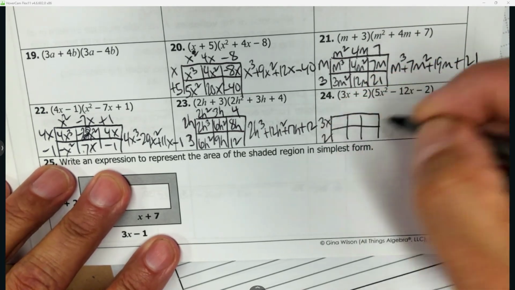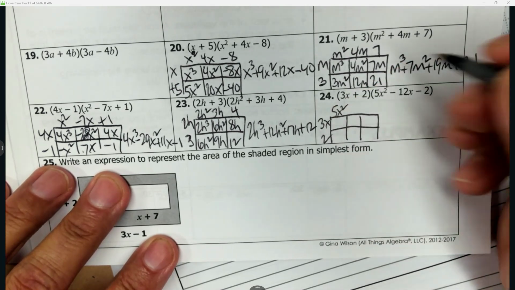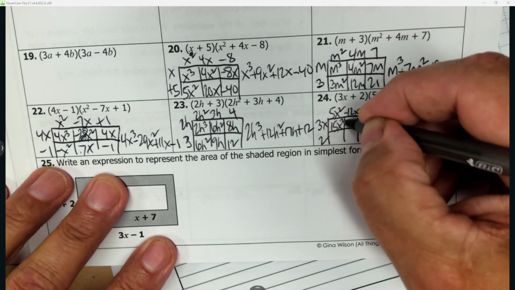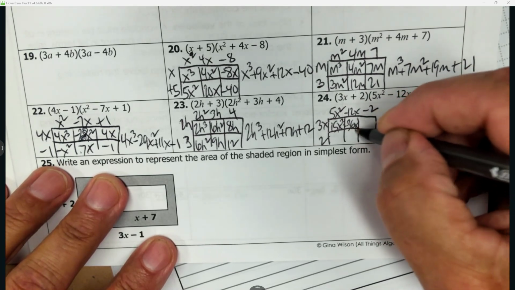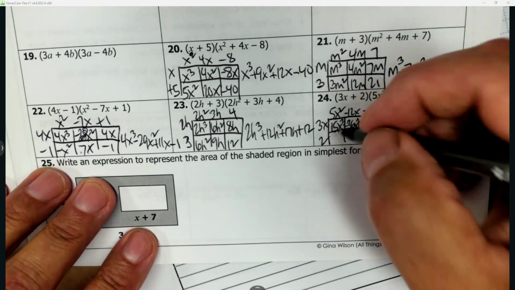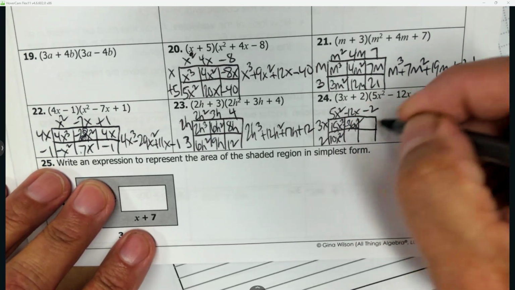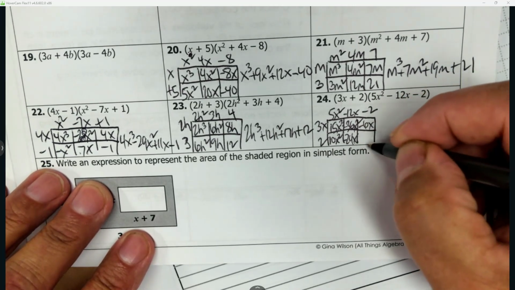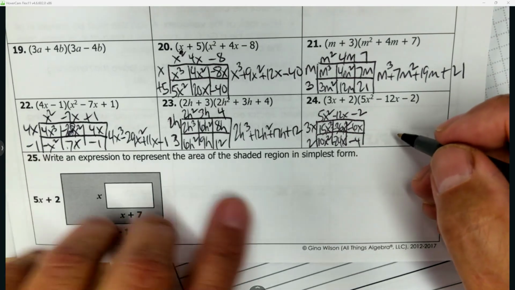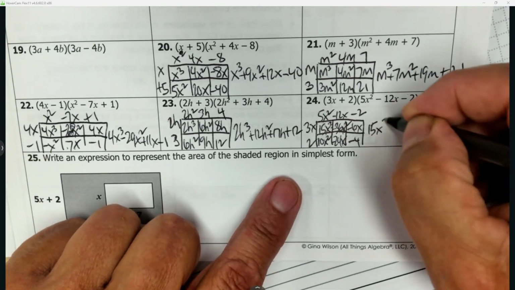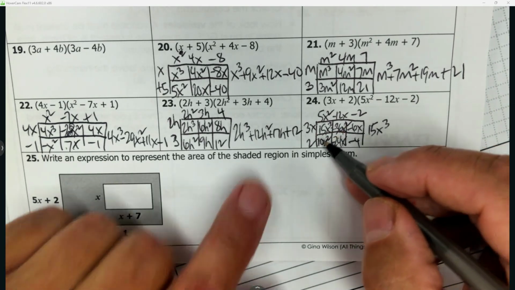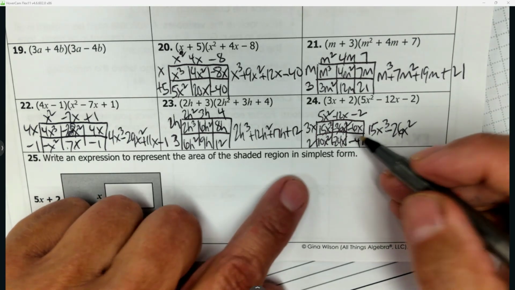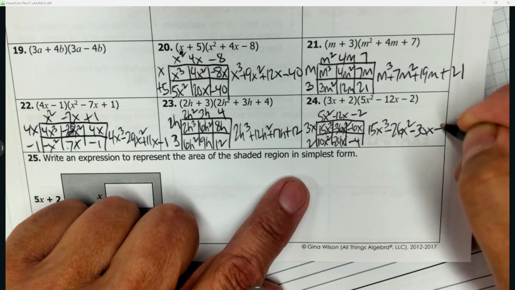So we have 3x and 2, 5x squared minus 12x minus 2. So 15 minus 36x squared, 10x squared, kind of squeezing it in here, negative 24, negative 6x, and then negative 4. So we have 15x cubed. Now negative 36 plus 10 is negative 26. Negative 24 and negative 6 is negative 30, and then minus 4.